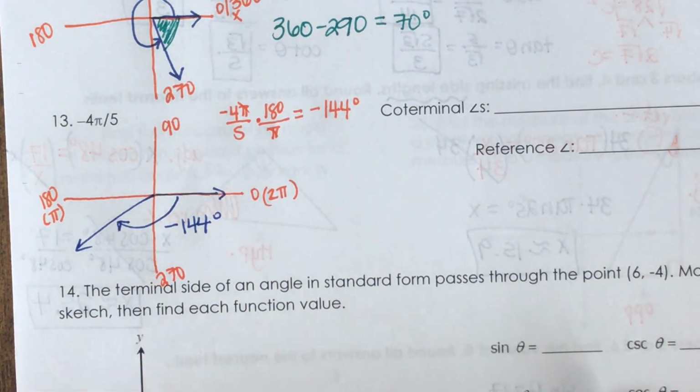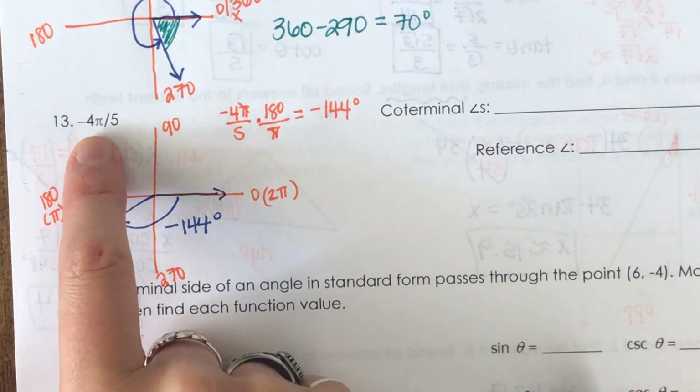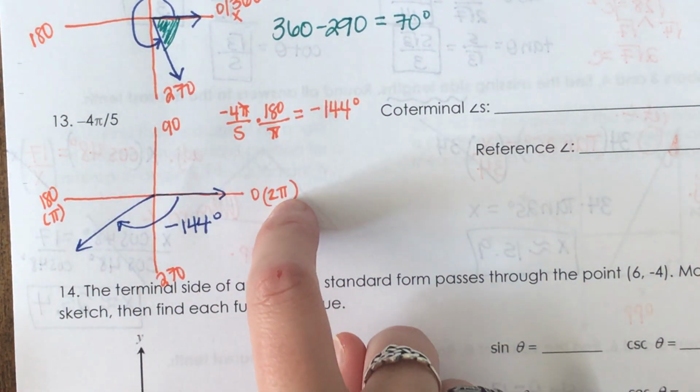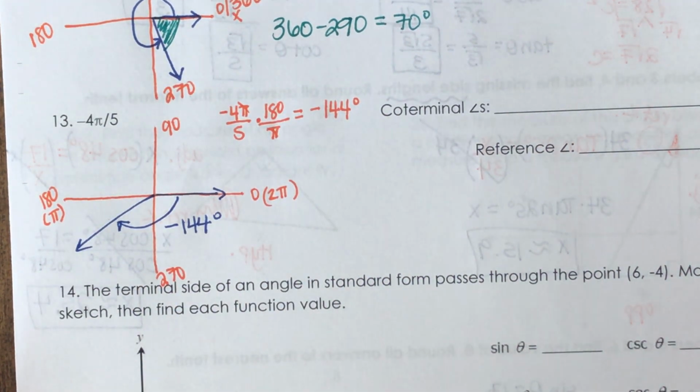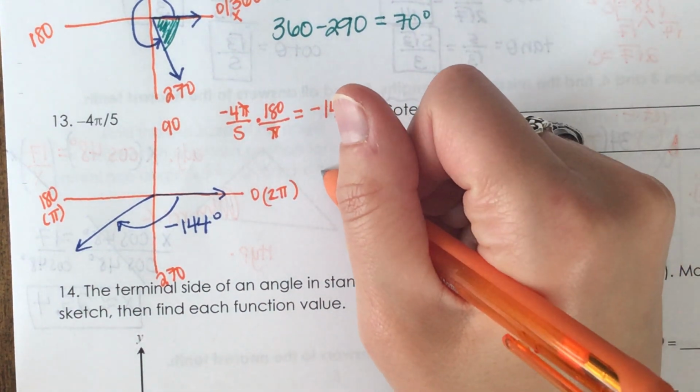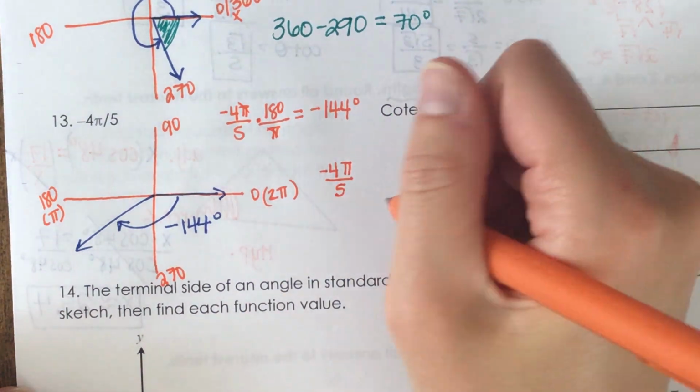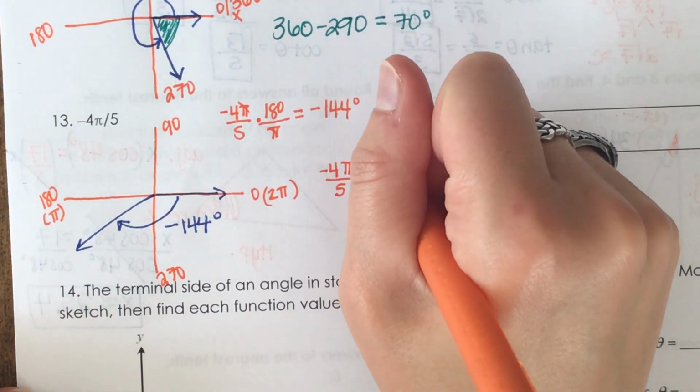Now, coterminal angles means I have to add 360 to it or subtract 360 from it. Well, we're actually working in radians over here, so I'm either going to add 2 pi or subtract 2 pi from it. So that's what I'm going to do. I've got negative 4 pi over 5. The first thing I'm going to do is add 2 pi to it.